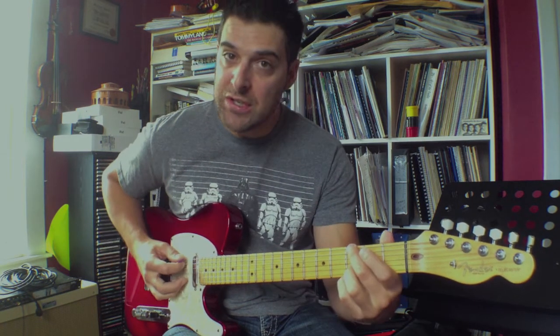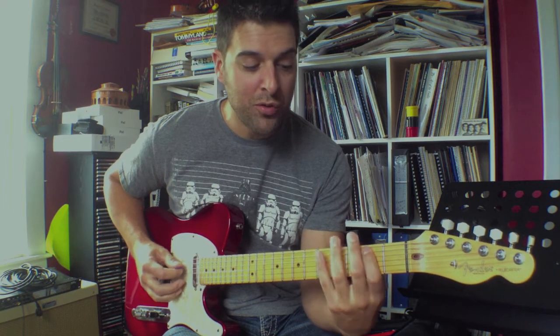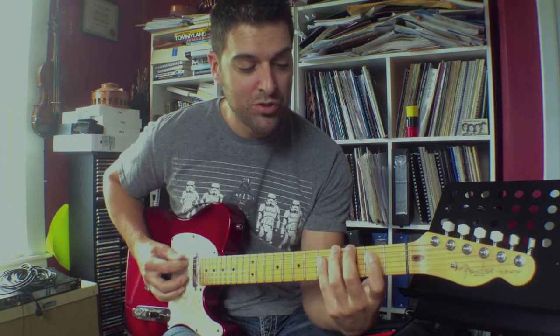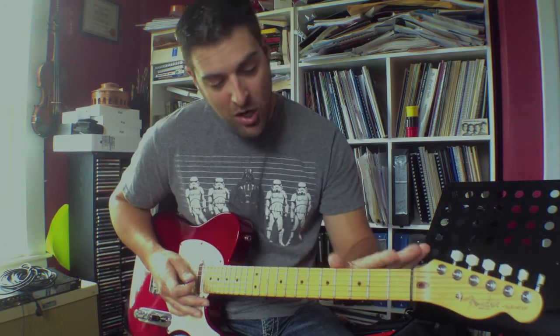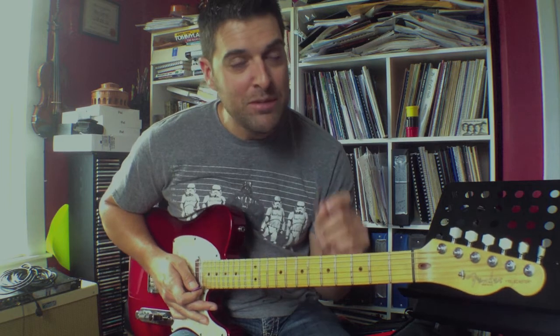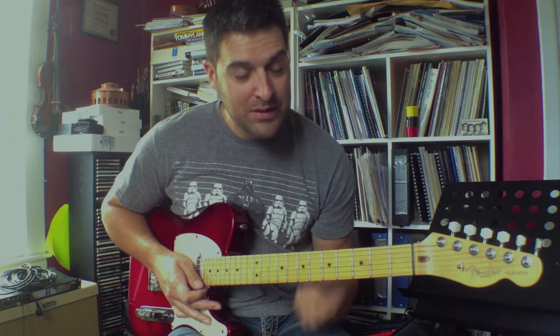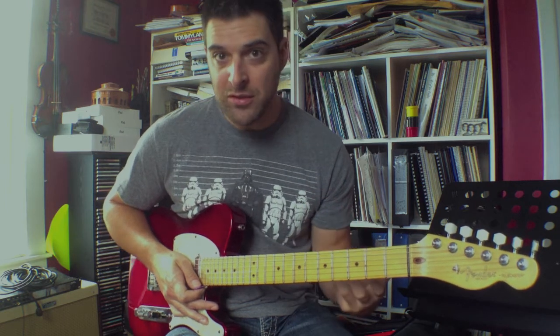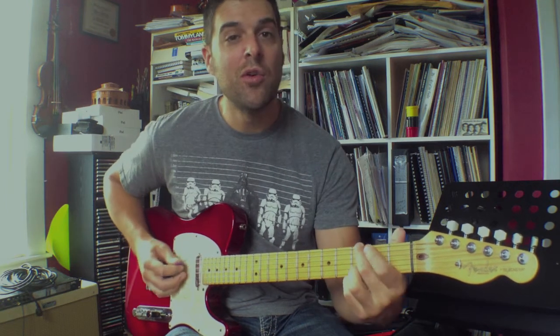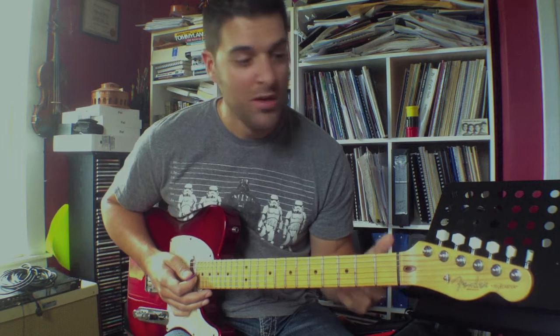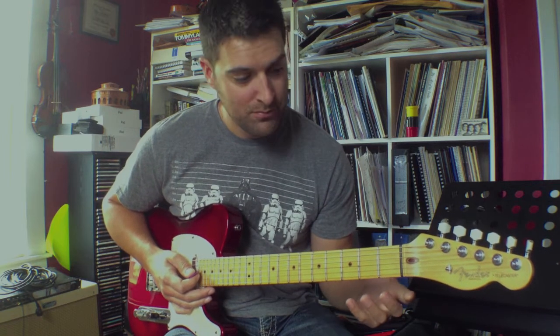So in the key of G, in the G scale, 1, 2, 3, 4, 5. So G, A, B, C, D. So 1, 3, 5. So anywhere on your neck, if you can play a G, B, and a D, these notes will sound good while this G chord is being played by the rhythm section or by a backing track or whatever.